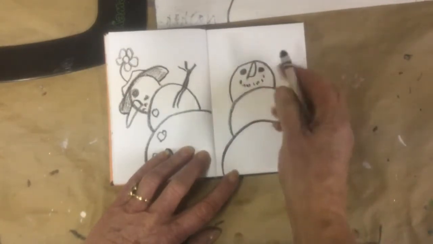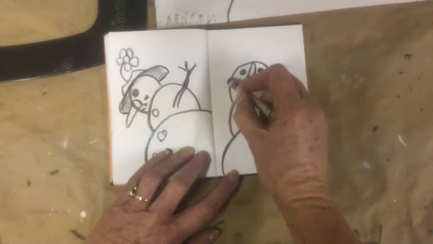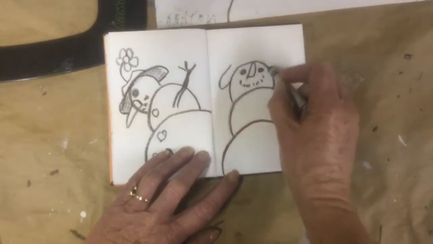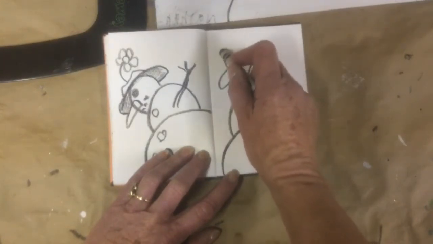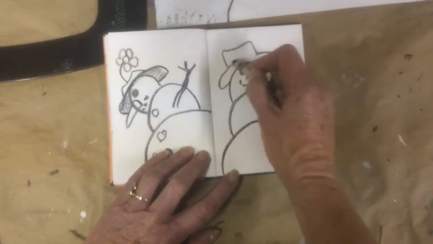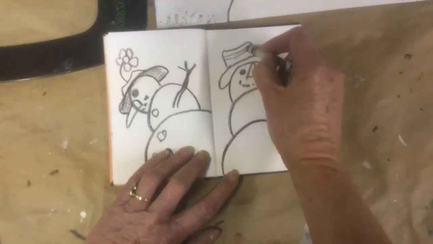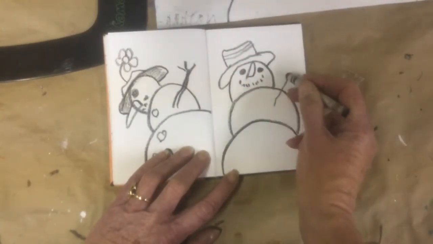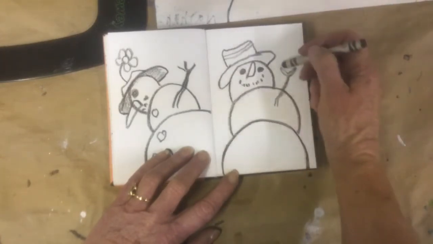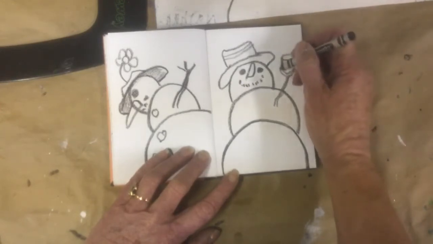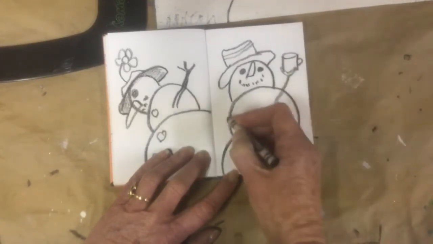And then again, if I put a hat on him, on the back of his head, you're going to see the hat come from behind, like that. And then maybe this guy's wearing a top hat, so it might look more like that in the brim. And then you can decorate that if you'd like. And then give him his arms. And maybe this snowman is holding a cup of hot cocoa. One of my students had a snowman holding a cup of hot cocoa. It's like that story, Snowmen at Night.